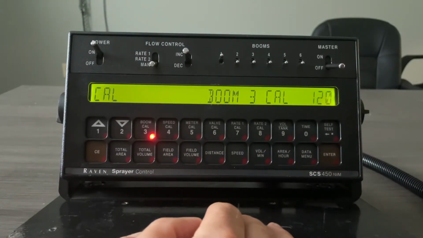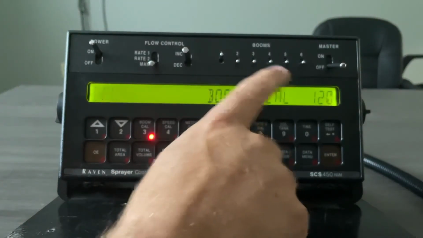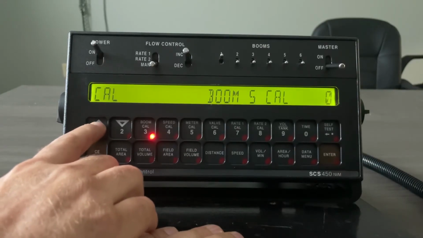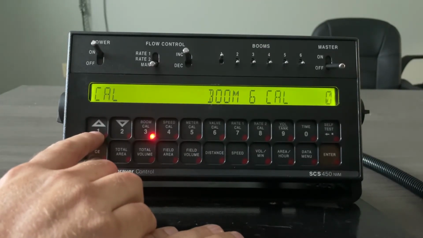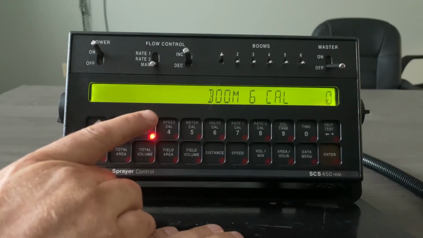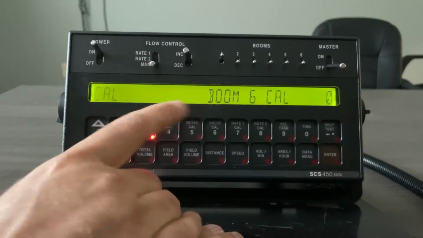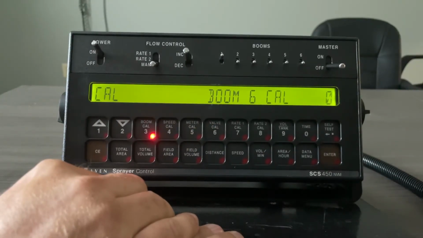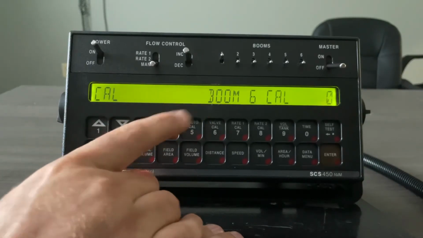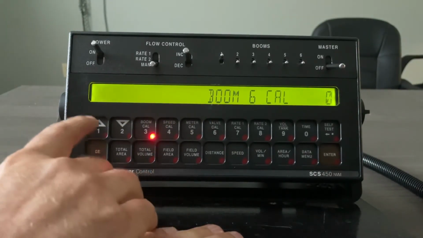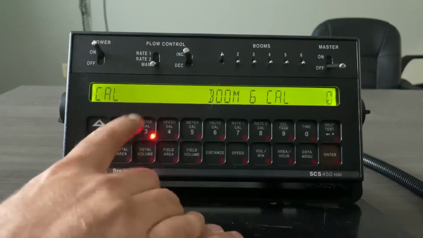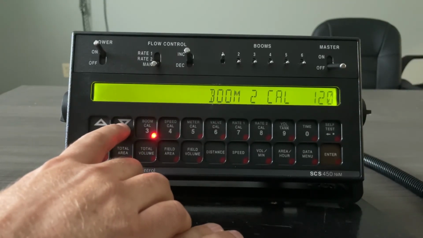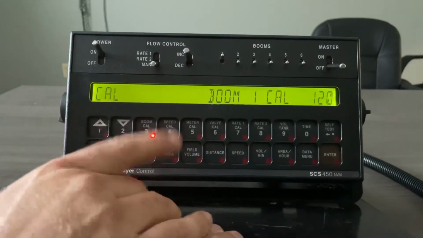Now, if we had all 5 sections or 6 sections up here, this is where we just keep toggling through and adding the widths. Because we're only 3, we only have to program 3, but we do have to verify that the other ones are 0. Because if for some reason somebody's been in there and messed with your console and put in a width there, it is going to try to calculate that. So at this point in time, we would have our 3 done at 120 and be ready to move on to the next section.